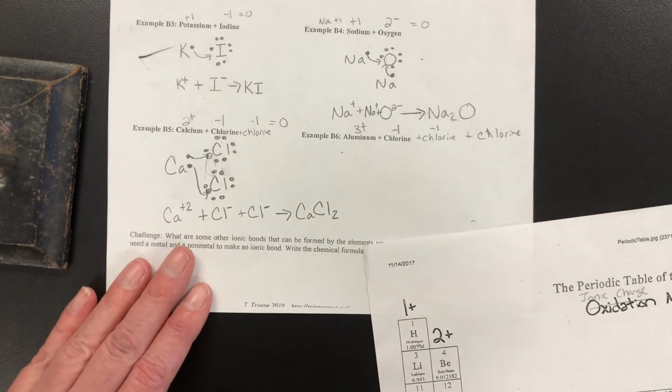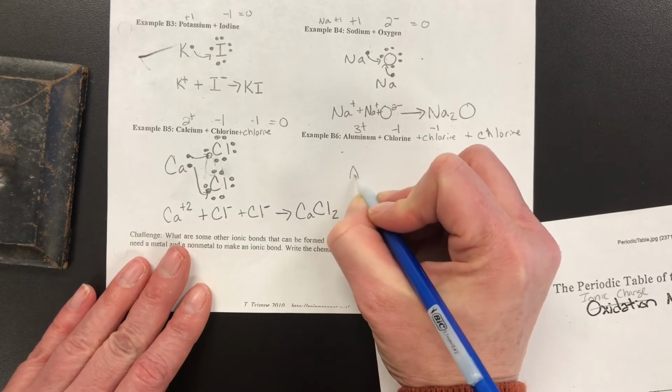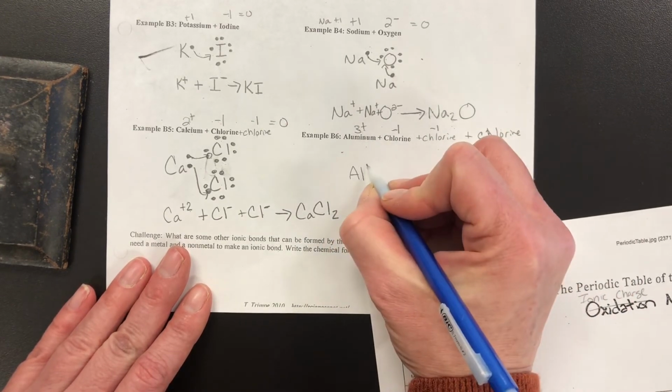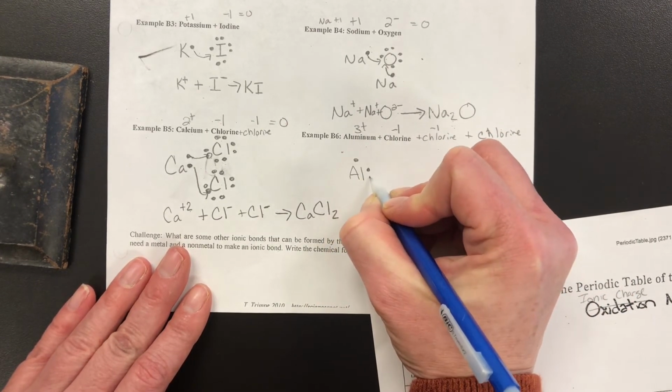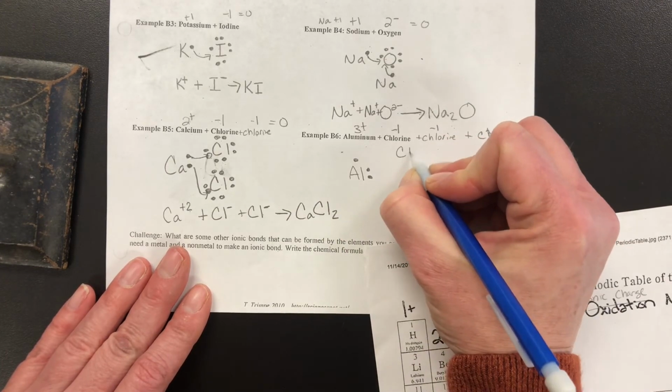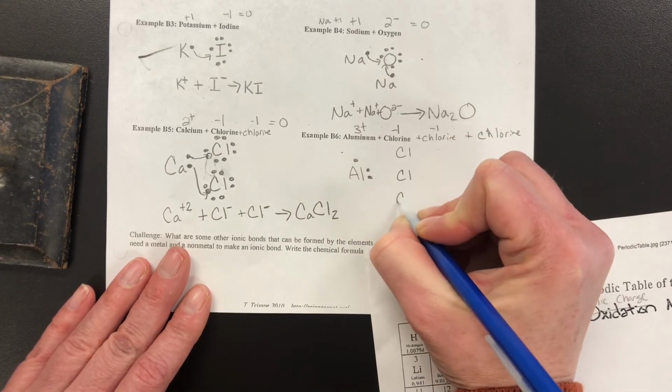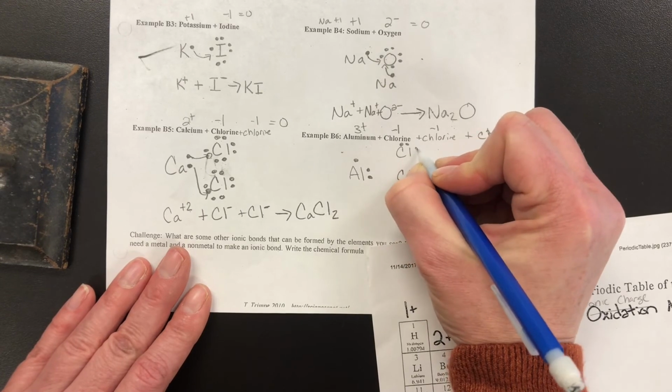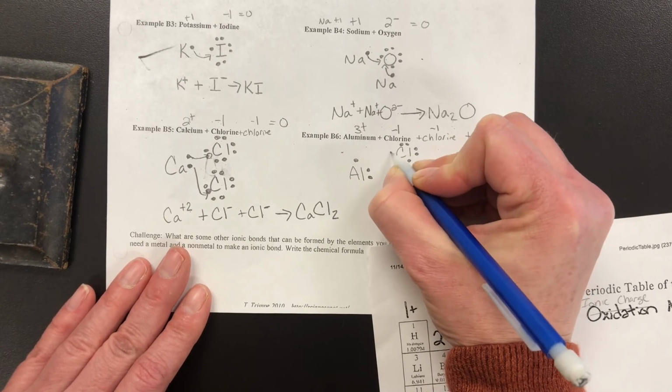Okay, so we have aluminum. We're going to draw the Lewis dot diagram. Aluminum, and it's got 3 valence electrons. And then we have our chlorines. We have 3 of them. They each have 7 valence electrons.